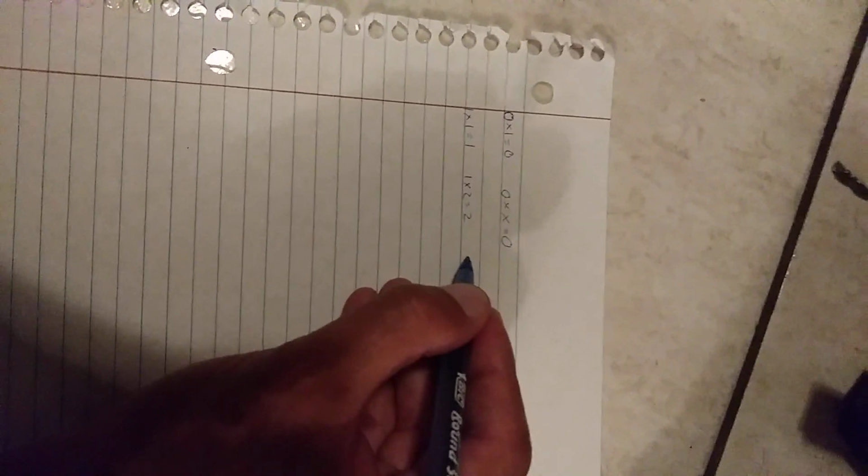So 1 times 1 is 1. 1 times 2 is 2. And so on. It goes up by 1. It just gives you the same number that you're multiplying by. So then 8 must resemble 1, but backwards.